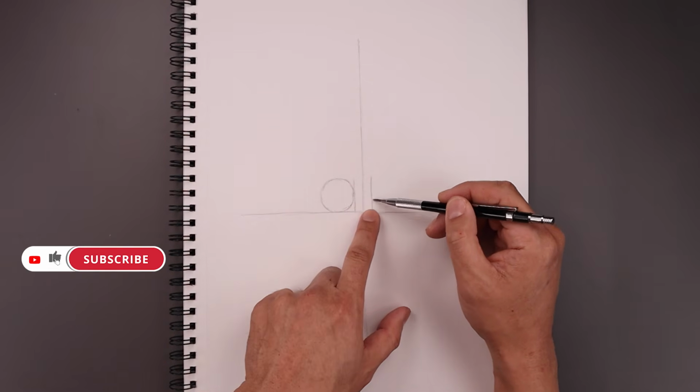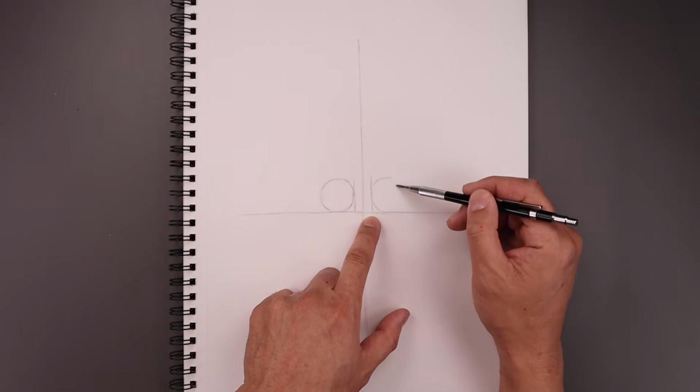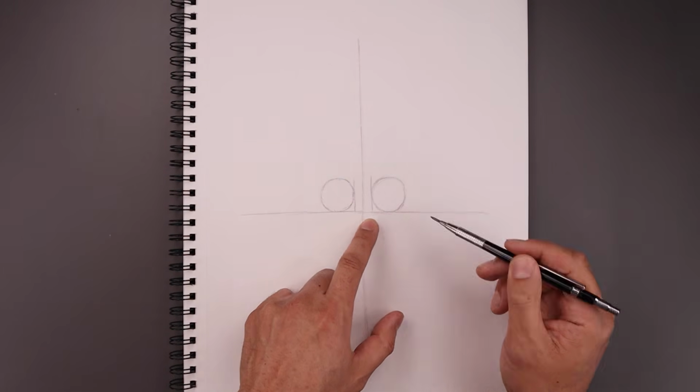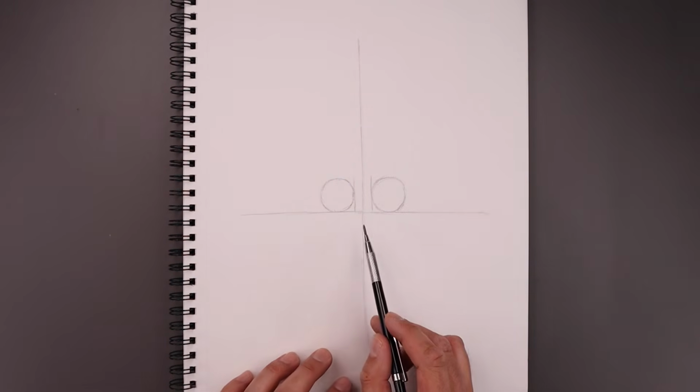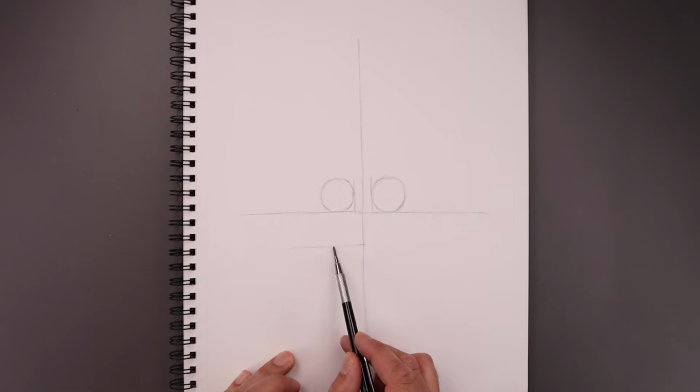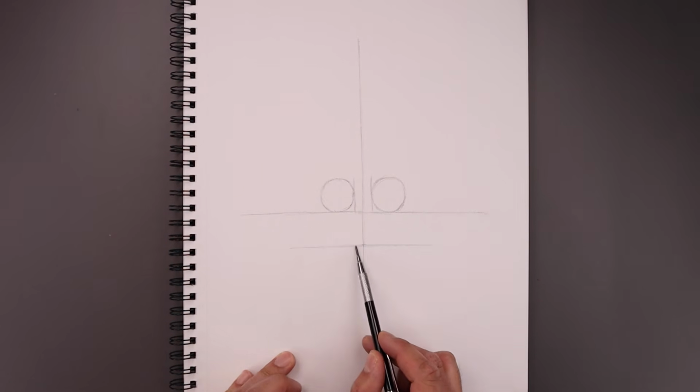Now we're going to line this up over on the right and draw the same size circle. Just going to match up the height coming down towards that bottom line. Now from the center, we're going to come all the way down, just mark off the edge of the nose with a straight line going all the way across from left to right.